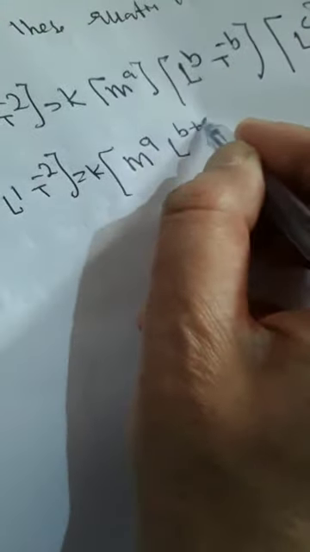M raised power a, L base are same, powers are L^(b+c), T raised power minus b. I hope you have got it. Now we can apply here the principle of homogeneity.